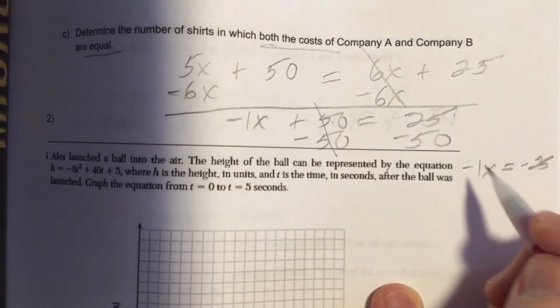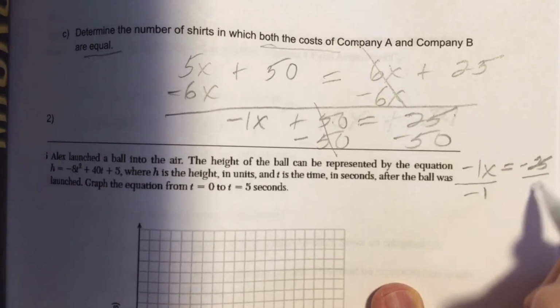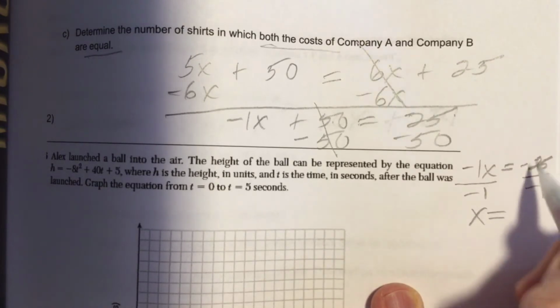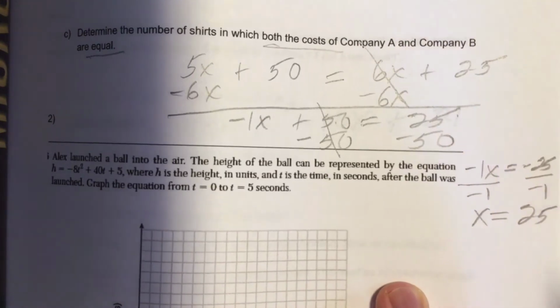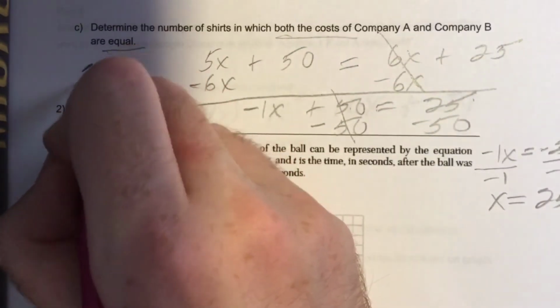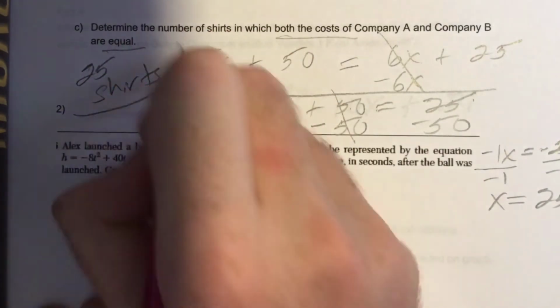And if we want to know what x is equal to, we have to divide by negative 1 on both sides. So x is going to be equal to negative 25 divided by negative 1, which is 25. That's how many shirts in which both companies would cost the same amount of money.